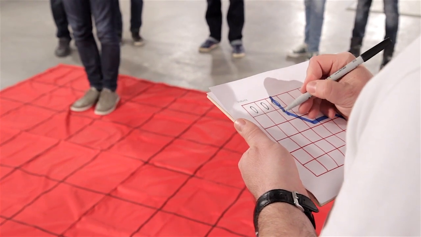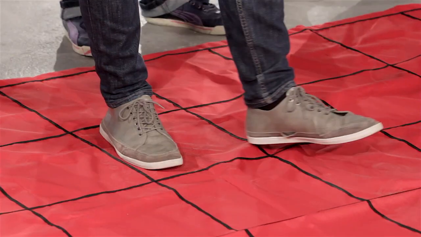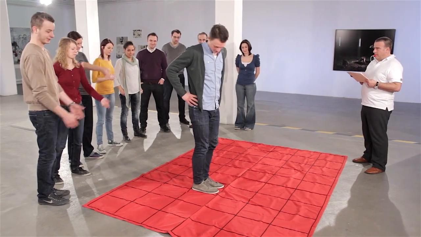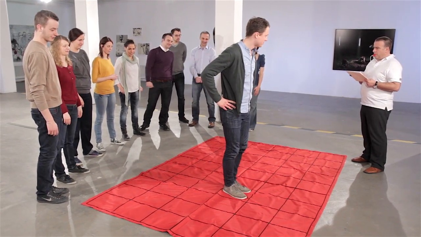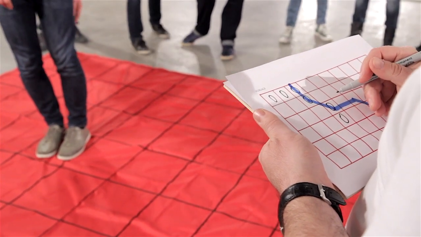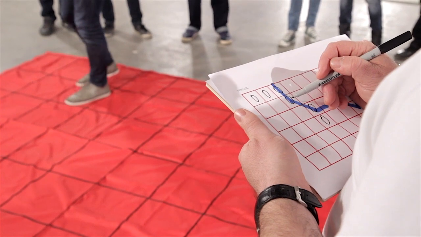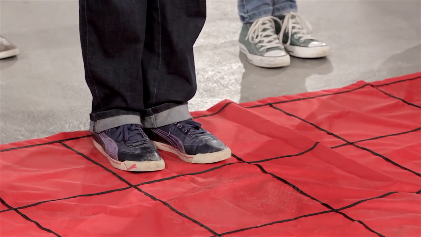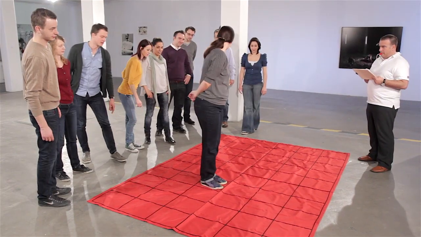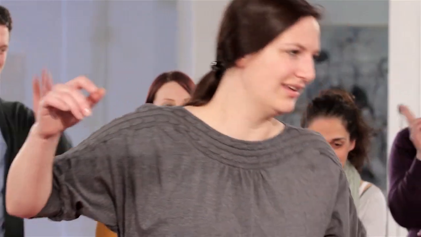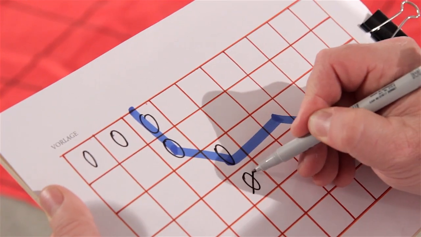When delegates step on a correct field, they can keep going until they make a wrong step. Then they have to go back, following the same route that they came. If, however, someone makes the same wrong step again, the group must pay a penalty. Too many of these mistakes, and the budget gets used up.